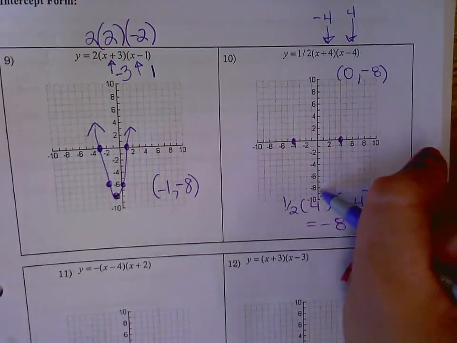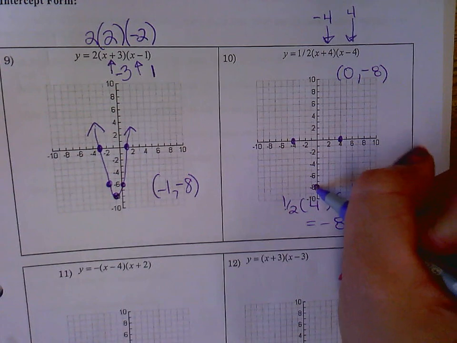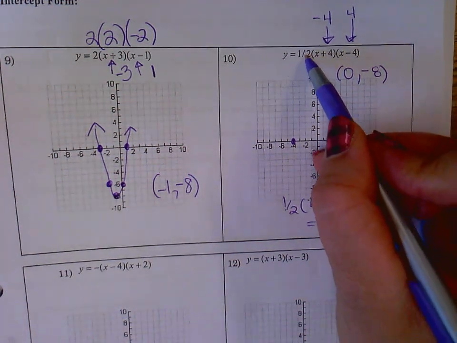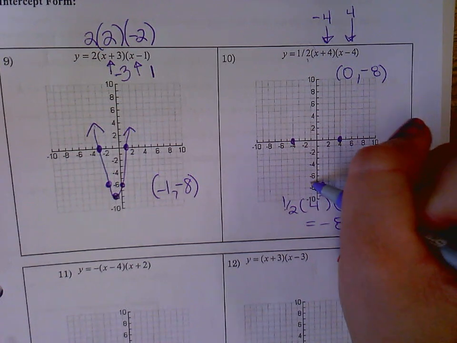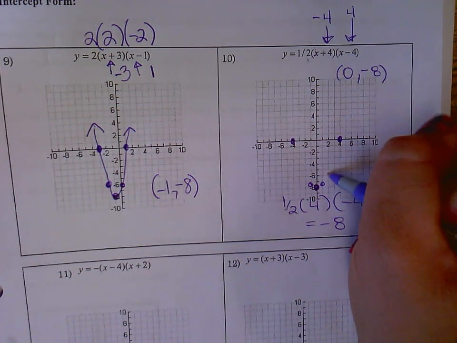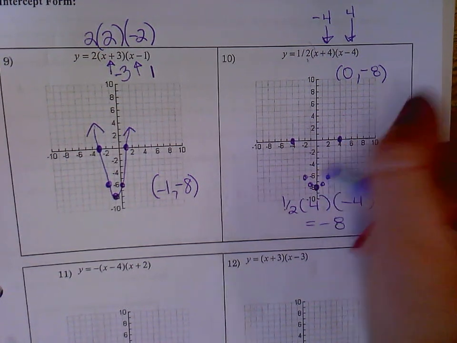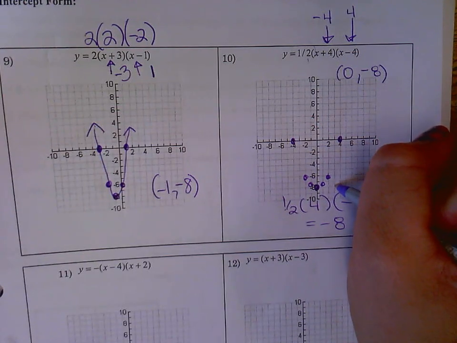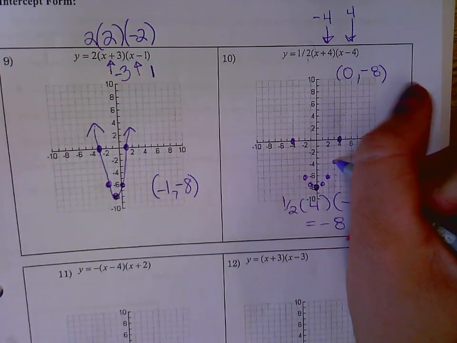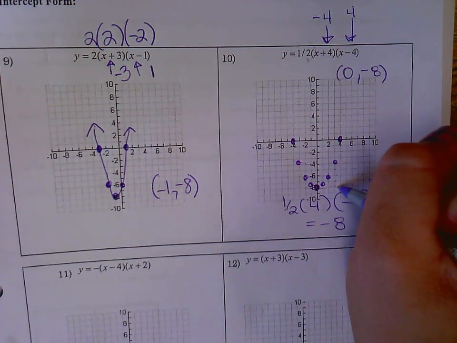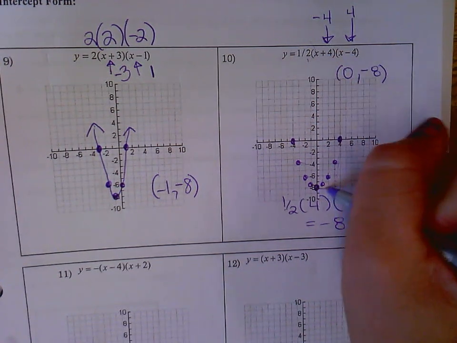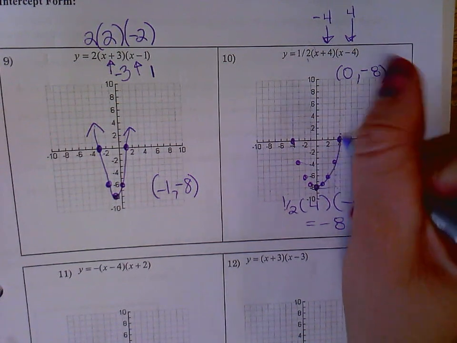So my vertex is down here at 0, -8, and then I can look to my 1/2. I'm going to go over 1 up 1/2, over 2 up 2, and over 3 up 4 and 1/2. And if you notice, normally 4 squared is 16. This happens to be over 4 up 8 because it's half as much.